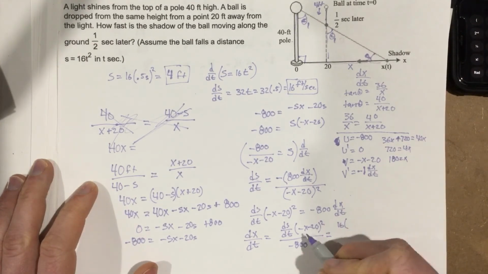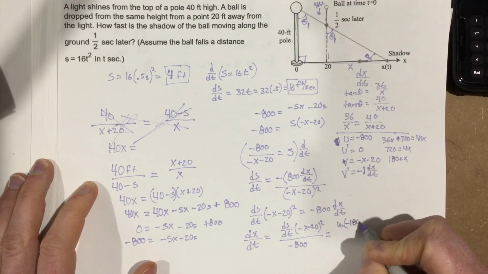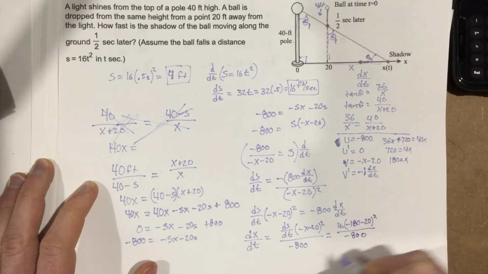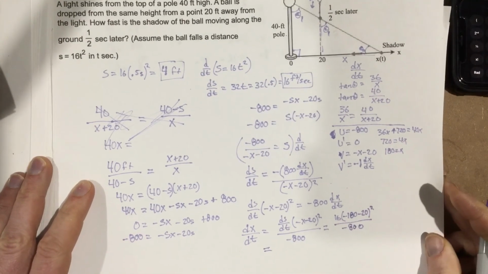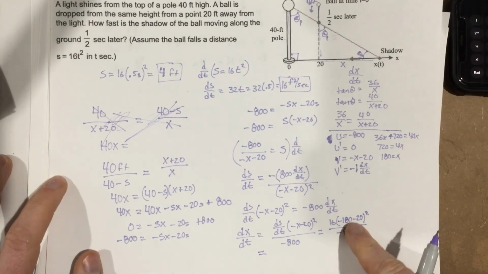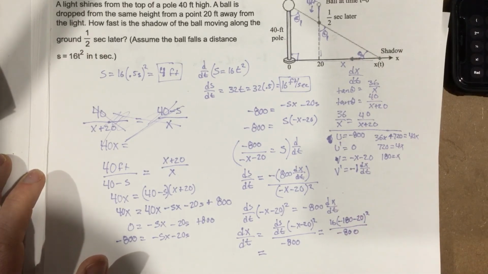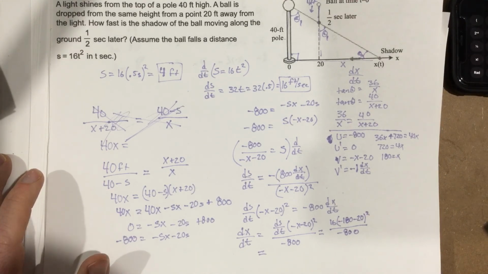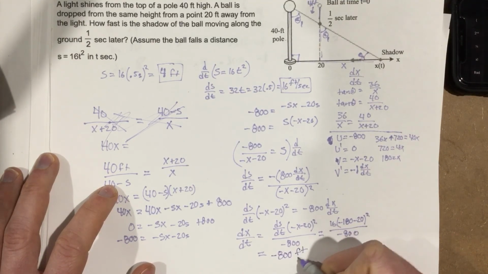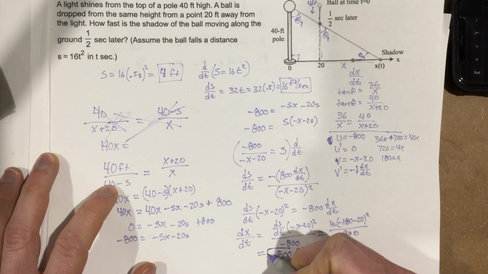I can now plug that in here. So I have 16 times negative 180 minus 20 squared all over negative 800. Now we're going to plug all that in and see if we end up with the correct answer, hopefully. So this is negative 200 squared, which is just 200 times 200, because the negative doesn't matter, times 16, divided by negative 800, and you get negative 800, and this is feet per second, because it's dx over dt.